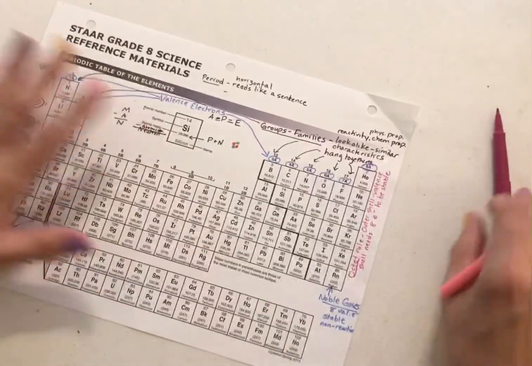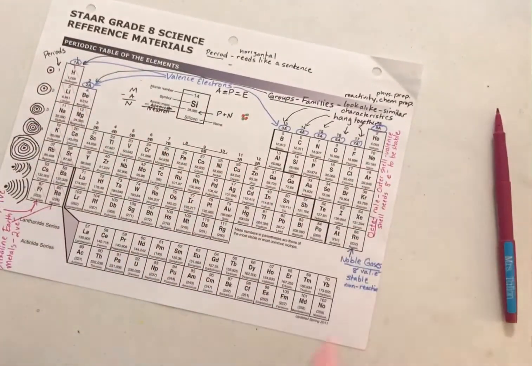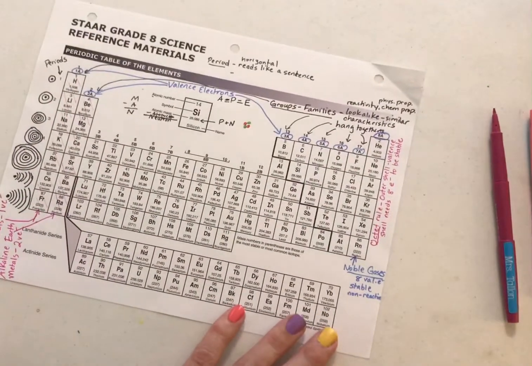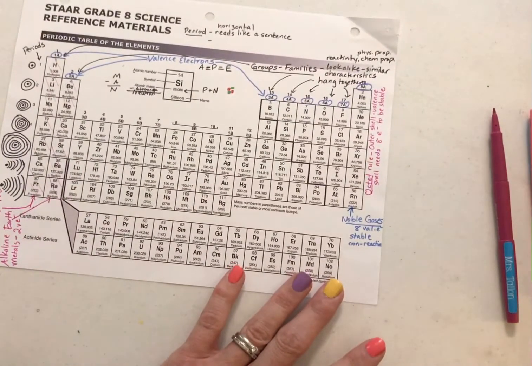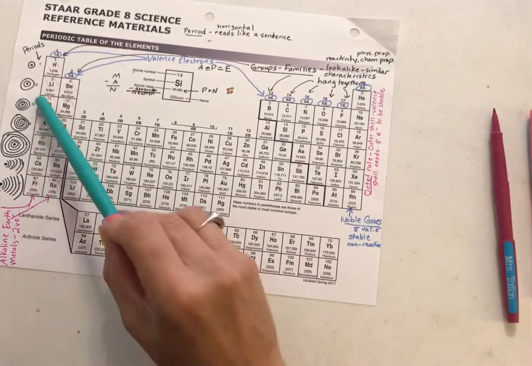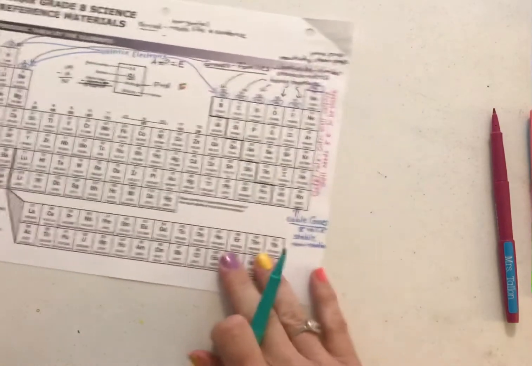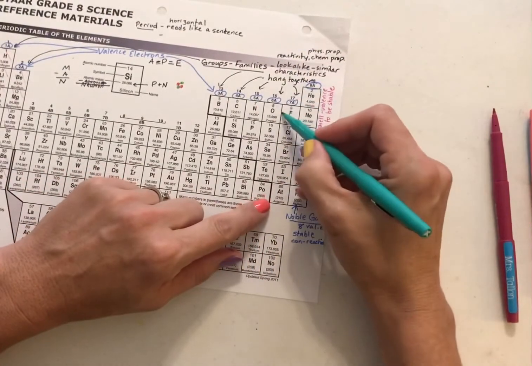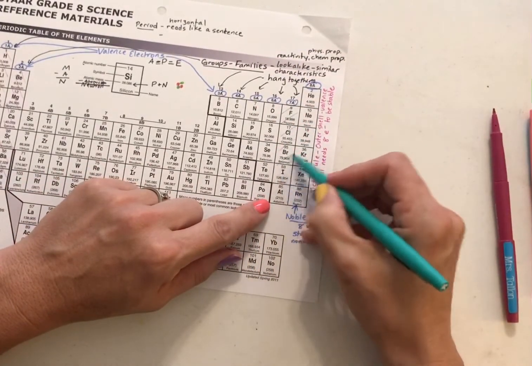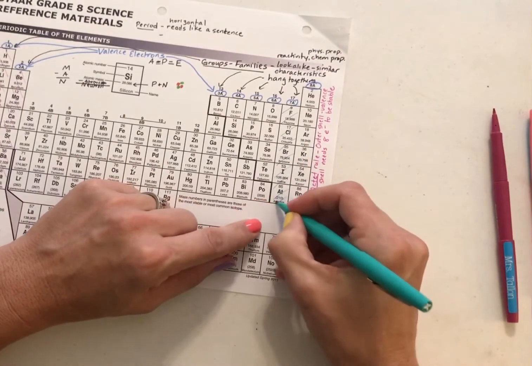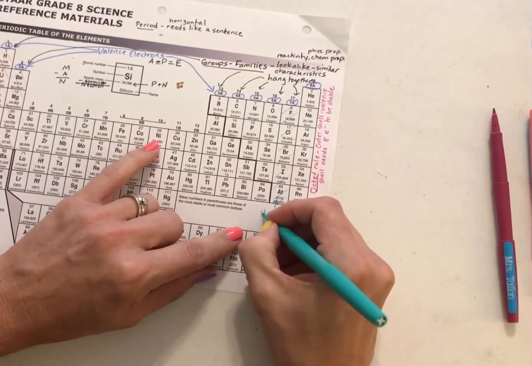So now let's take a look. So these are metals. Let's take a look at our non-metals for reactivity. So again, these have 1 and 2. They are very reactive. Our most reactive non-metals, which are over here, are going to be this group 17. These are called halogens.